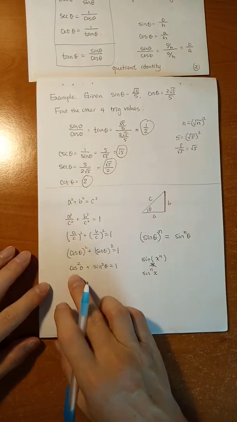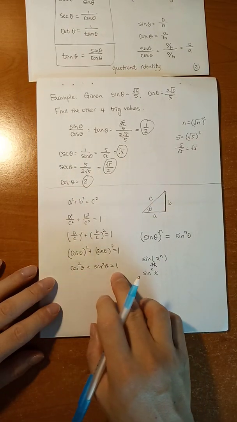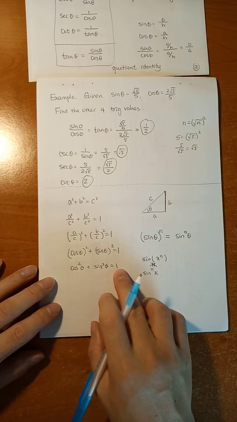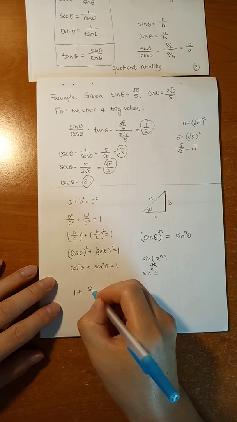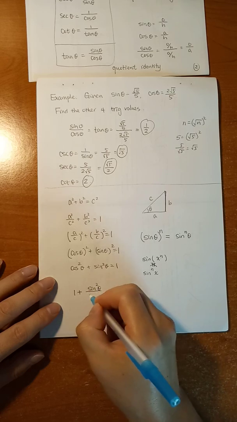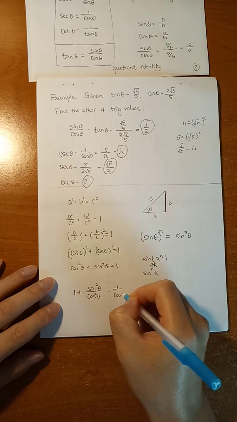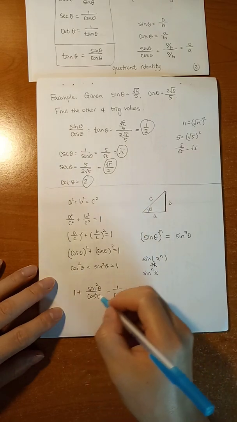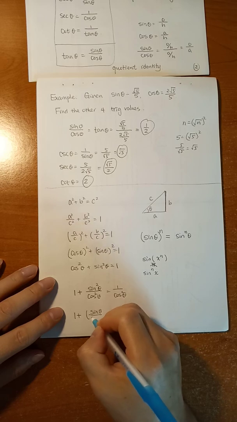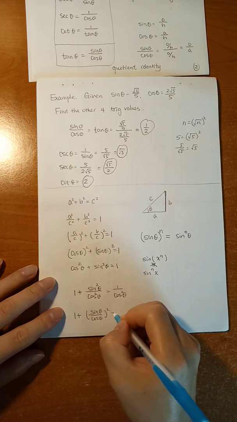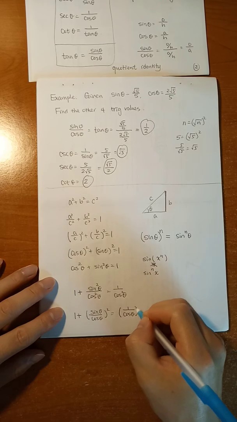Okay, start from sine squared plus cosine squared is equal to 1. If we divide the two sides by cosine theta squared, so every term you divide by cosine theta squared, it is equal to 1 plus sine theta over cosine theta squared is 1 over cosine theta squared.